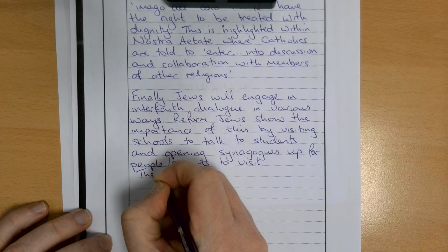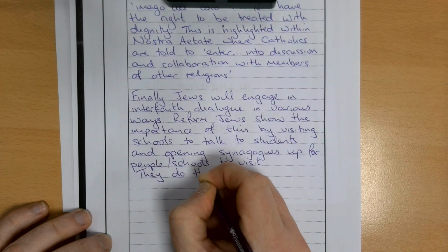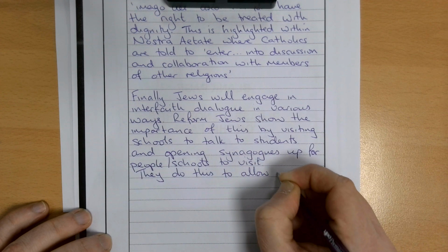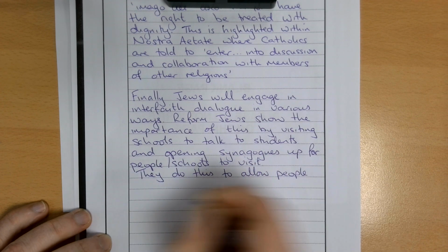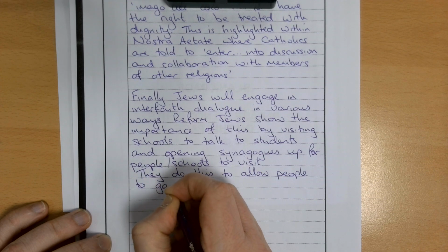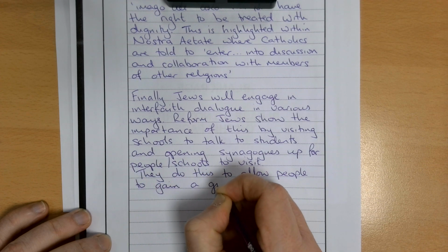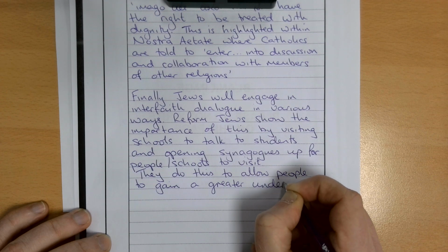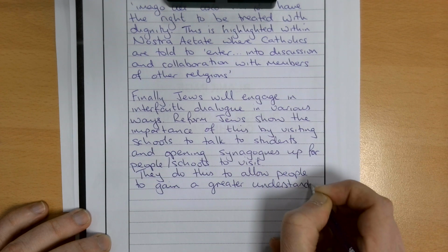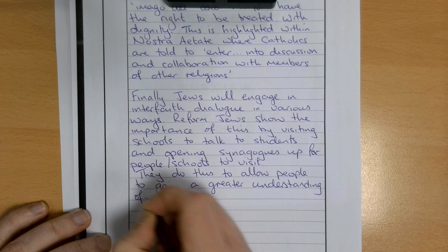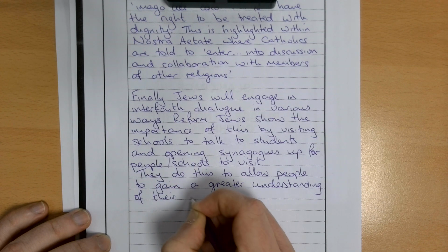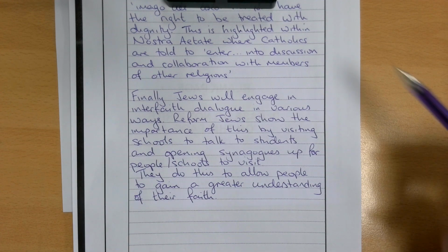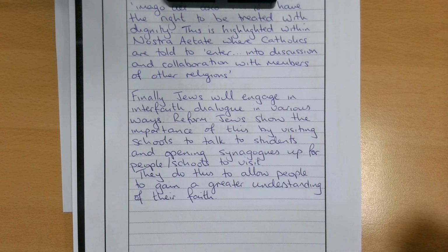And then you're just going to explain why they do this. They do this to allow people to gain a greater understanding of their faith. That answer combined gets you 8 out of 8.